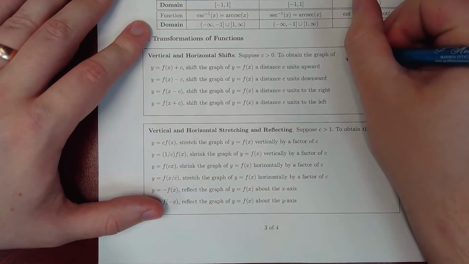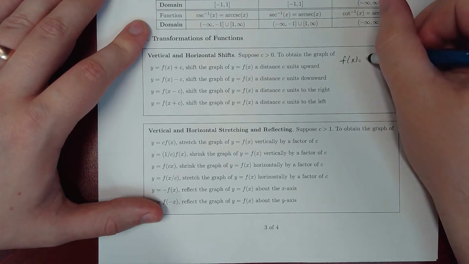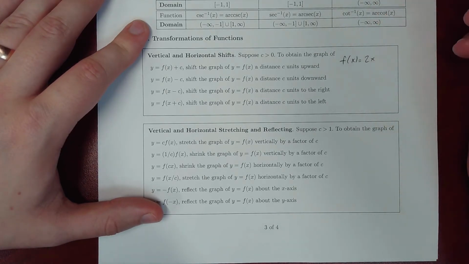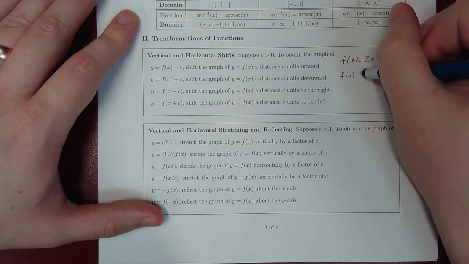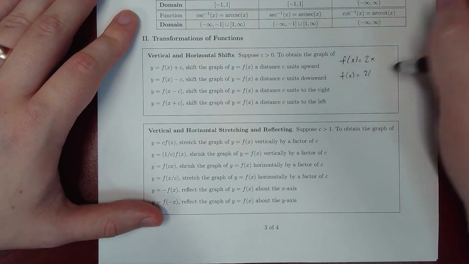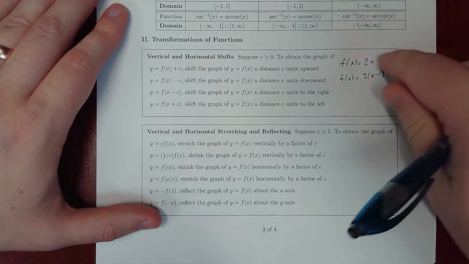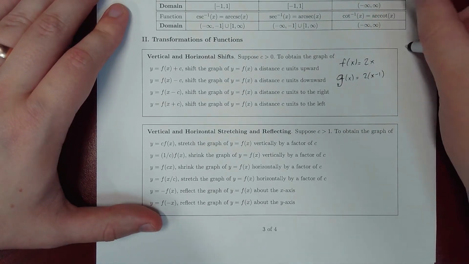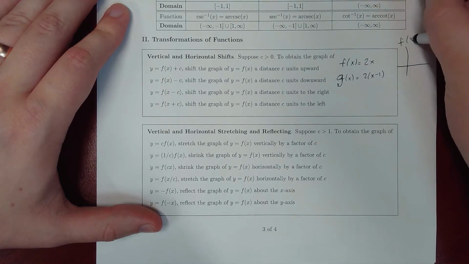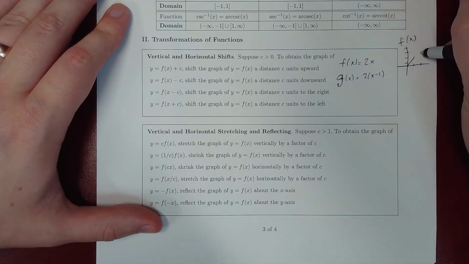Just to see this really quick, if we have f of x equals 2x, and then let c be 1, g of x equals 2 times x minus 1. When we graph f of x, we're just doubling whatever the values are. So 1, 2, 2, 4.